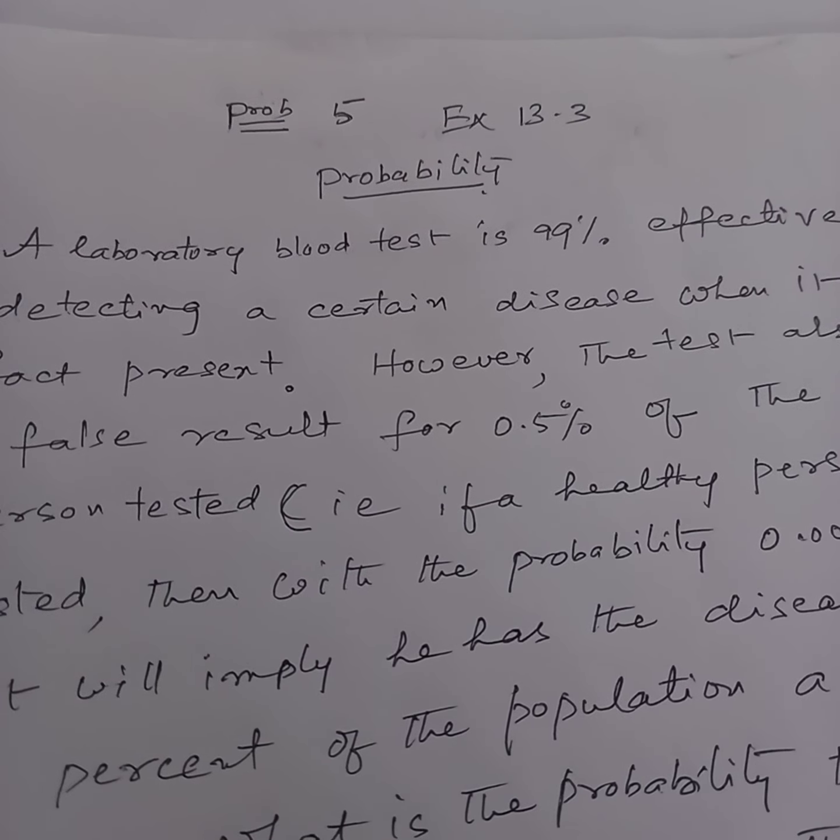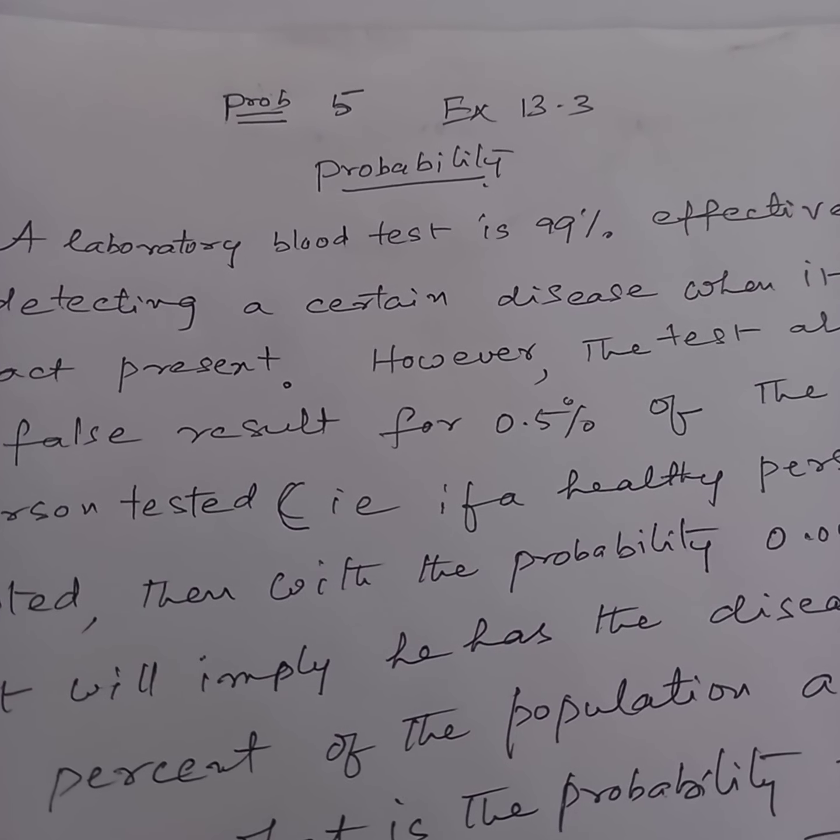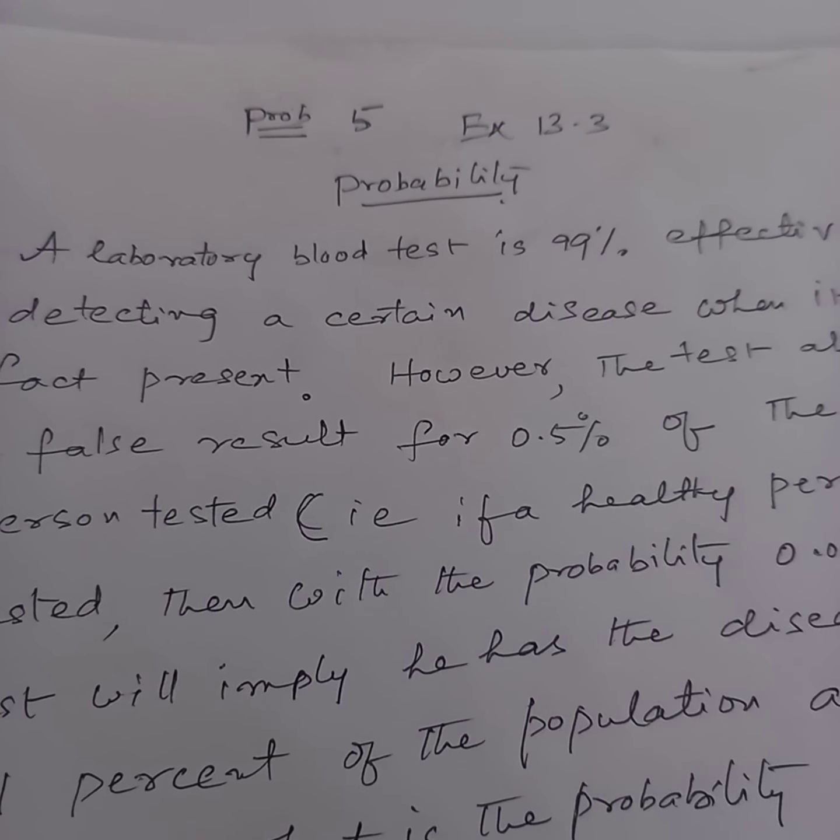Probability, exercise 13.3, problem number 5.